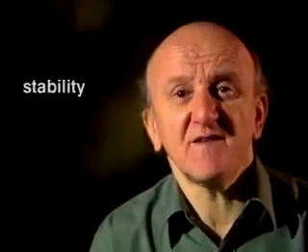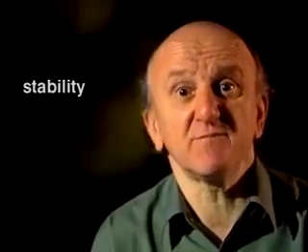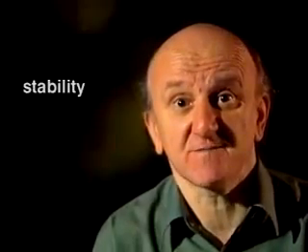But before we do that, just stop for a moment and think what sorts of characteristics any set of inherited instructions is likely to have. I think there are probably three. First of all, the instructions have to be stable. They have to last long enough to be copied and passed on to the next generation of cells.